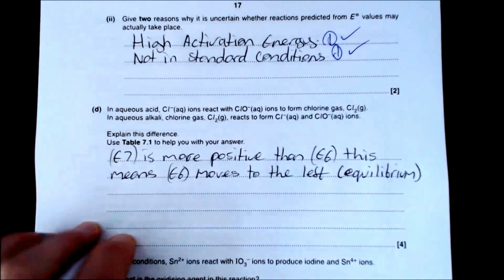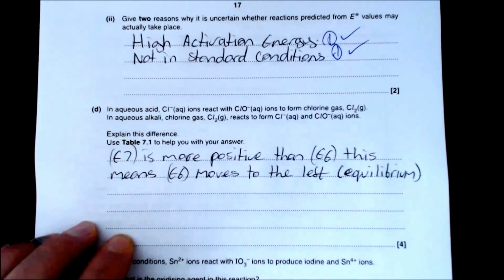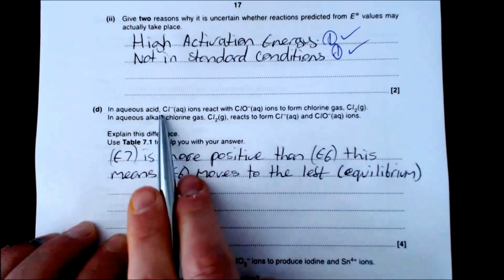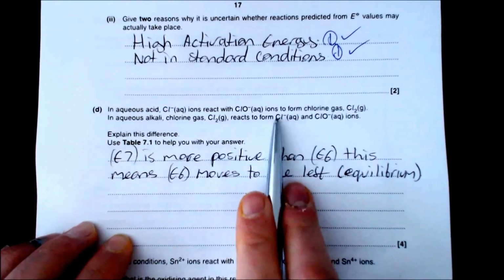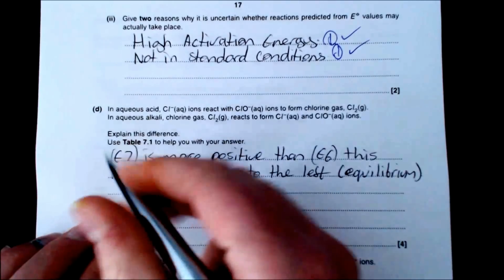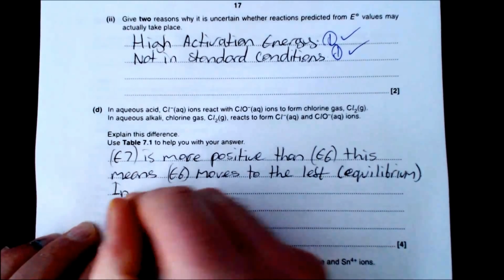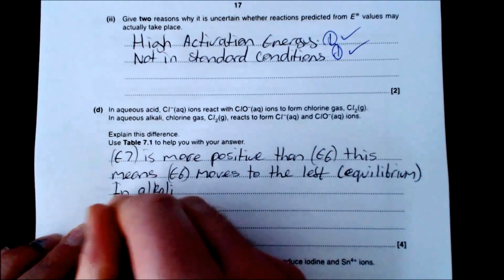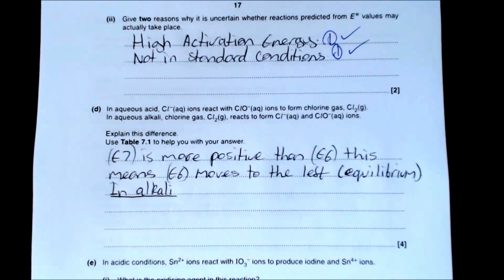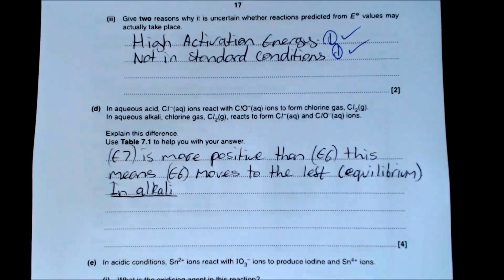Okay, so there's your first part, and that's under standard conditions. Now, it did say actually in aqueous alkali solutions, the chlorine gas reacts to form Cl- and ClO- ions. So I'm just going to put in there alkali. So in the alkali conditions, and we'll look at them. So actually, what it's suggesting is it does the opposite.